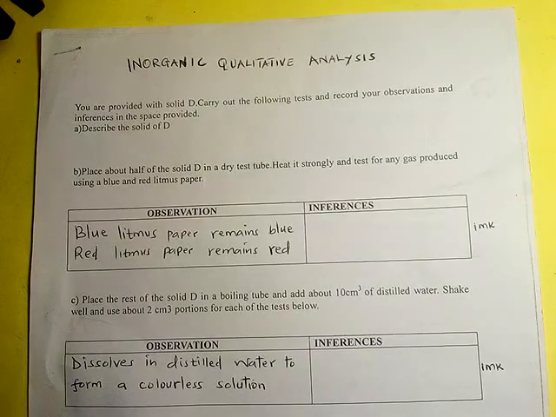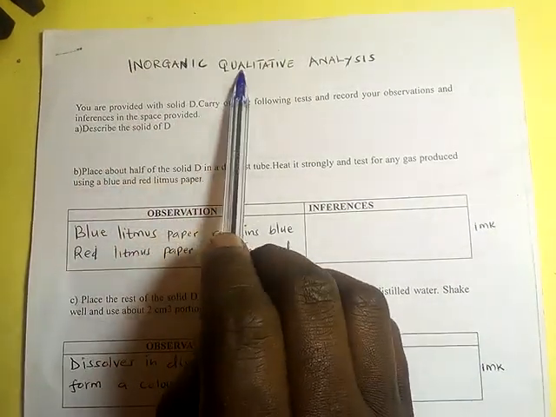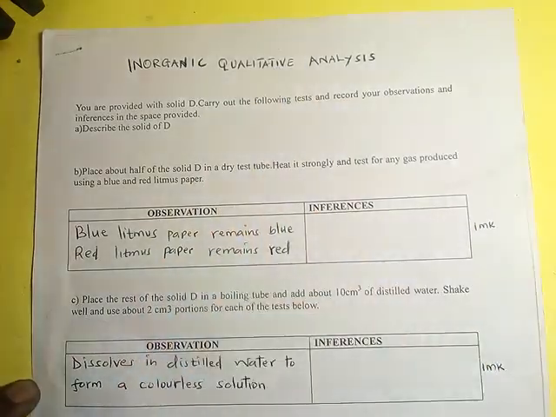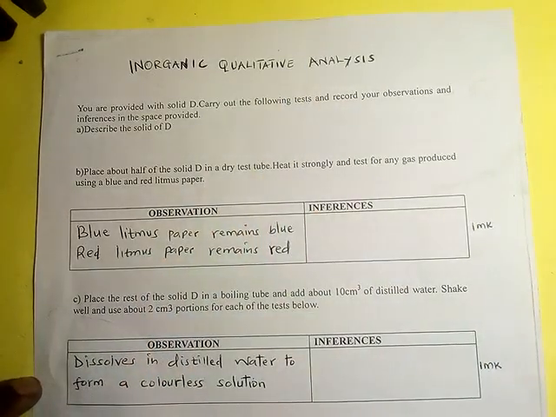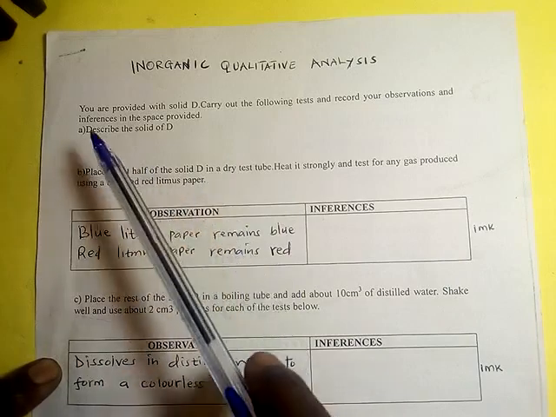Yeah, we are still looking at inorganic chemistry. We are still looking at inorganic qualitative analysis, before we embark on organic itself. So today we have this question.